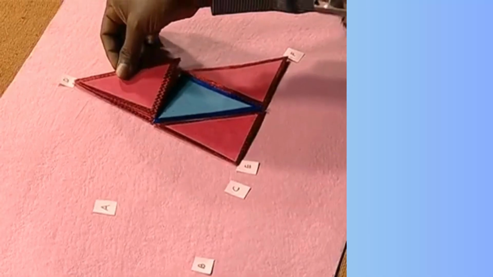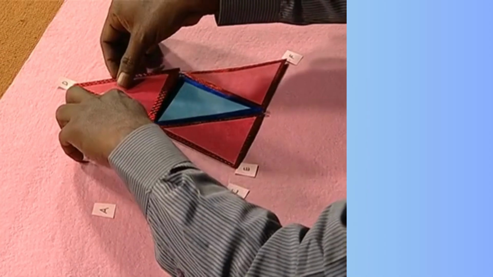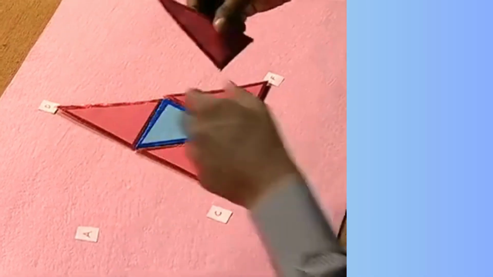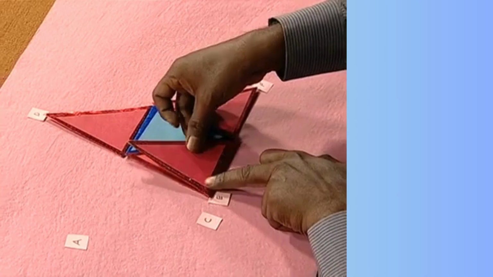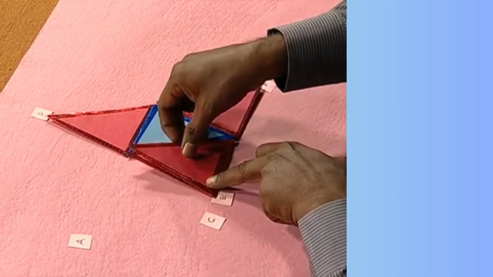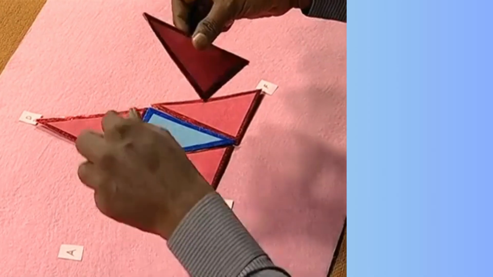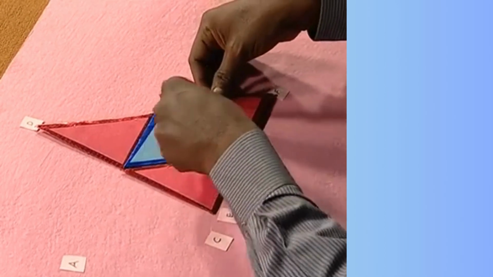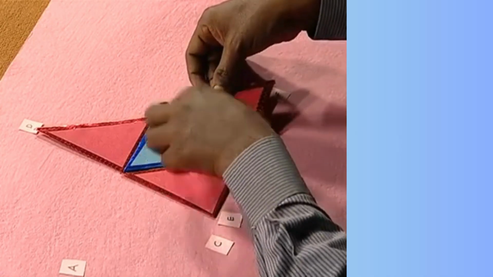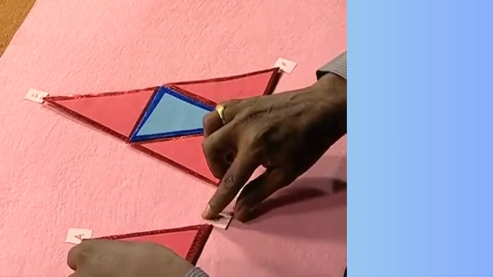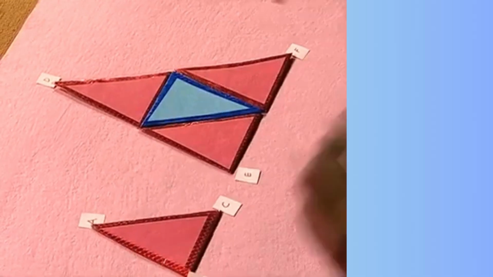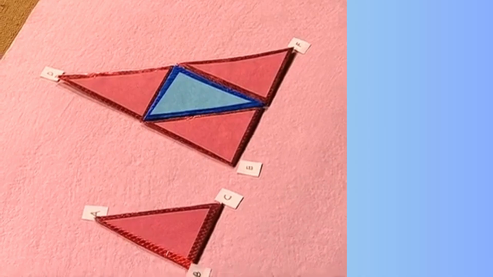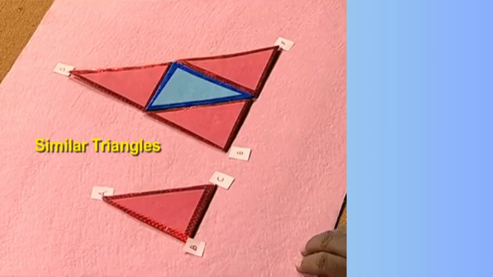Now, I place angle A over angle D, very clear that these two are equal, and I place angle B over angle E and these two are equal, and I place angle C over angle F, these two are equal. In these two triangles, these three angles are equal. By AAA similarity, these two triangles are similar triangles.